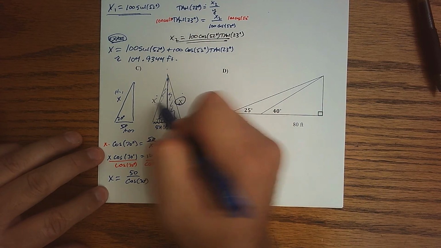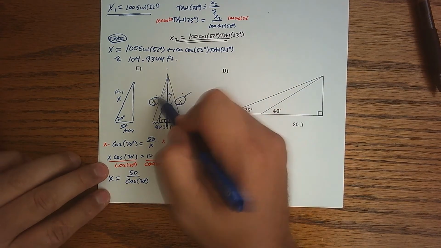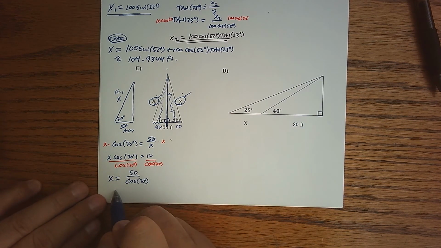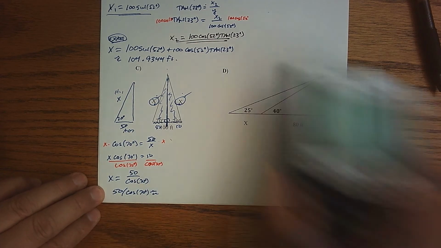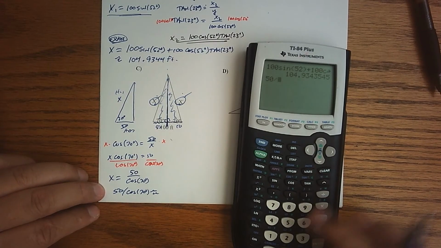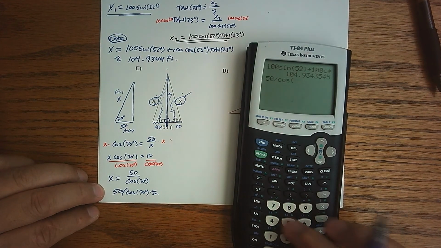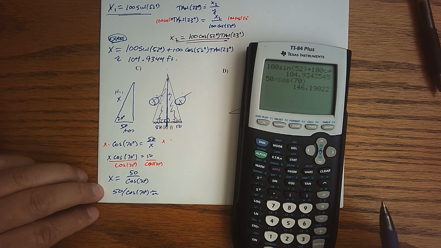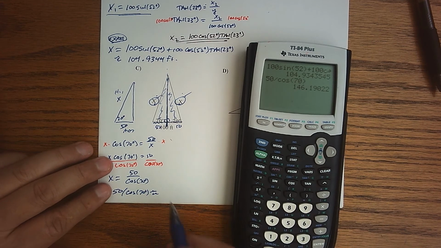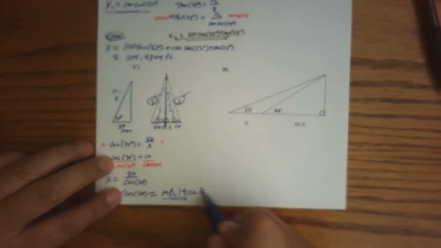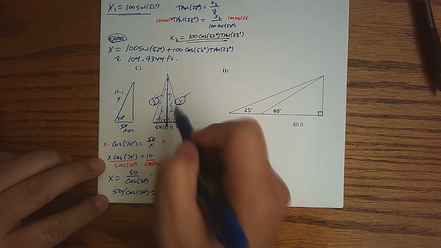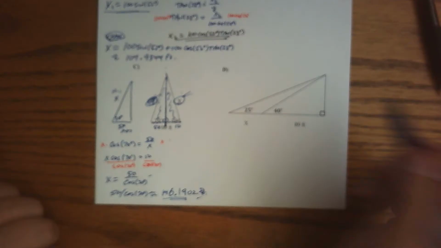Of course, since these x's are the same, we've solved for both sides. To do an estimate, this would be in my calculator. I type it in like this. To get the estimate, we'd have 50 divided by the cosine, in this case of 70 degrees, and it's 146.1902 if we go with 4 decimal accuracy. Alrighty, so there's basically that. Because of the symmetry, once I found that x, by default I have found the other x.